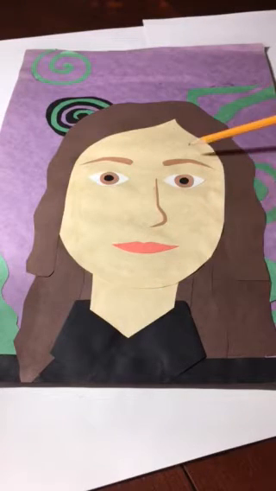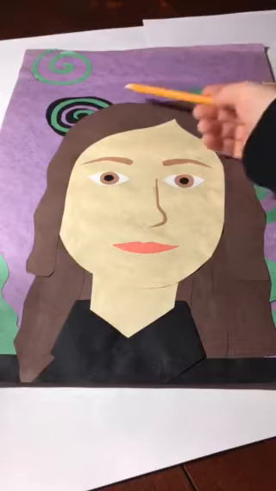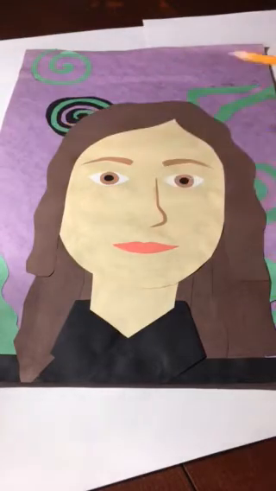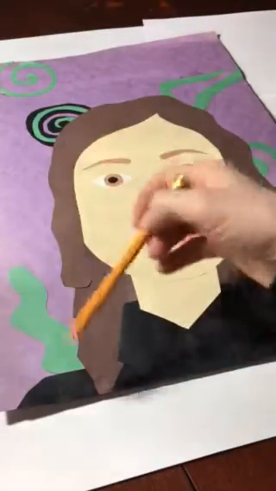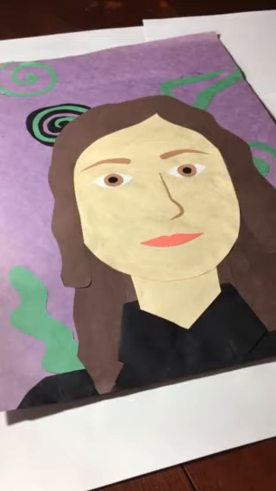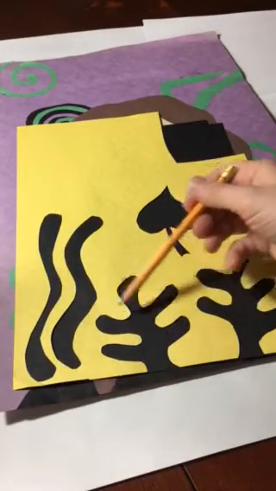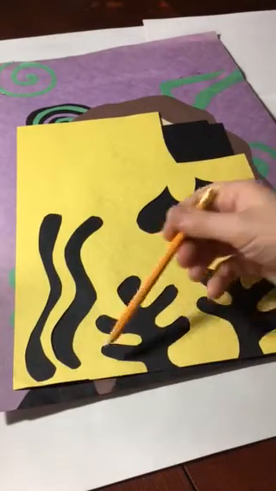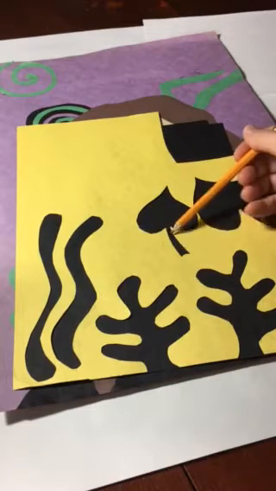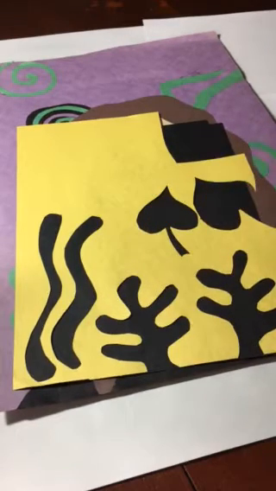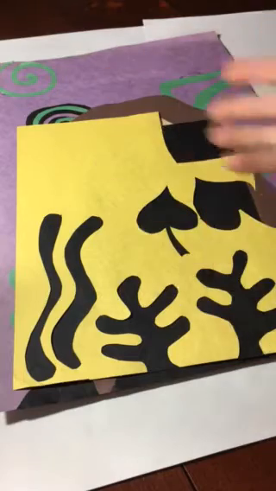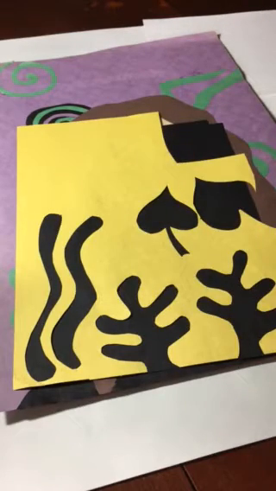Here you can see I have some of these organic shapes. Henri Matisse was very famous for creating art with very abstract pieces, shapes like these. Some of his famous iconic images include pieces that look like this kelp or seaweed, some squiggly things like this, and this kind of heart-shaped leaf. So we can use any of these images, or we can make our own.